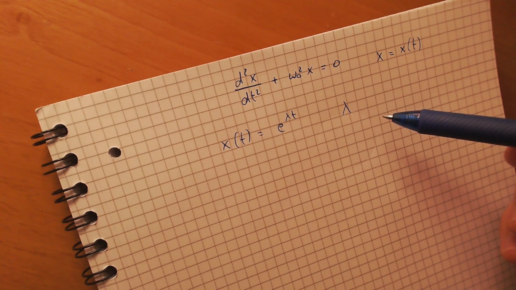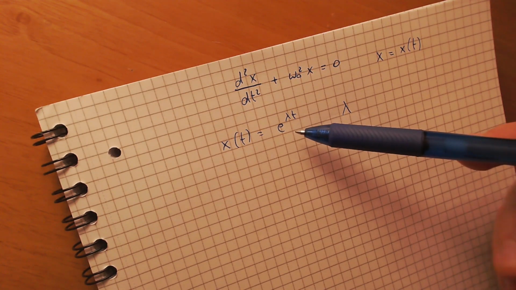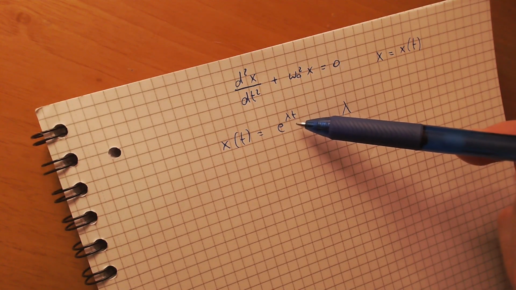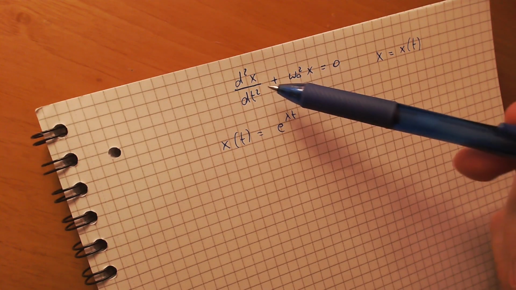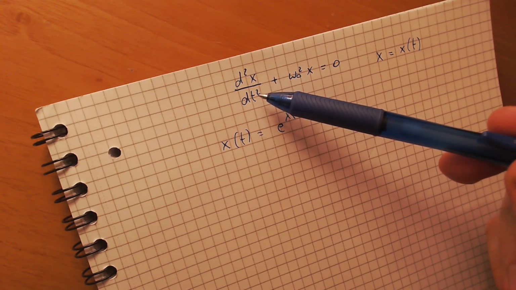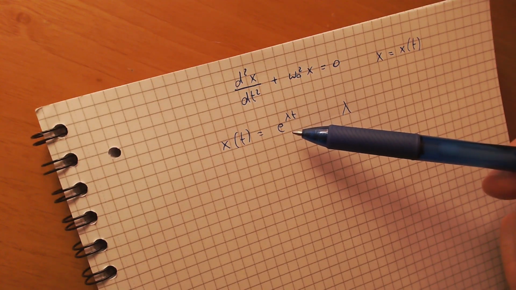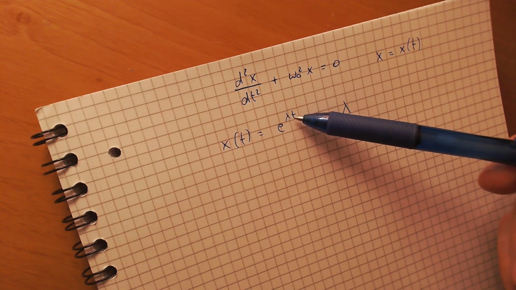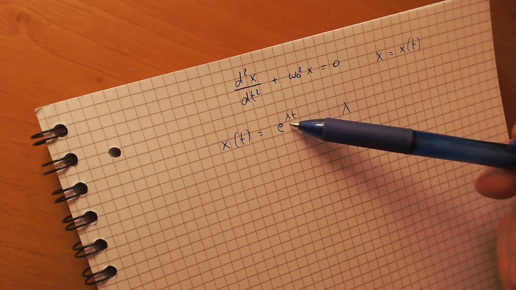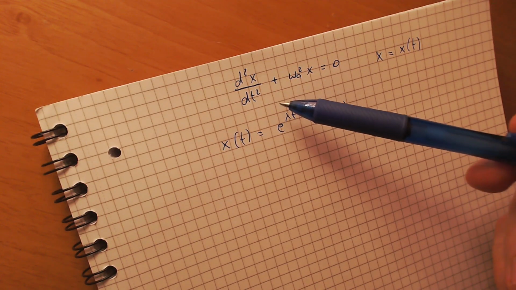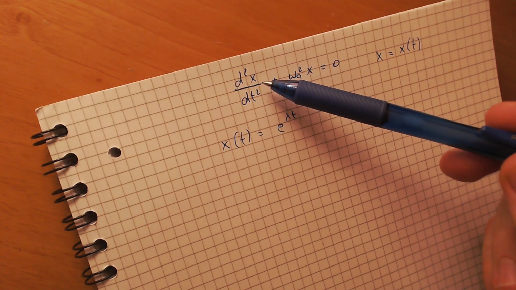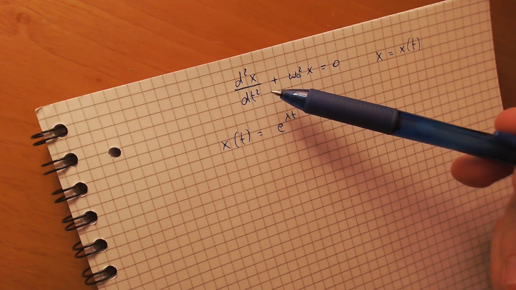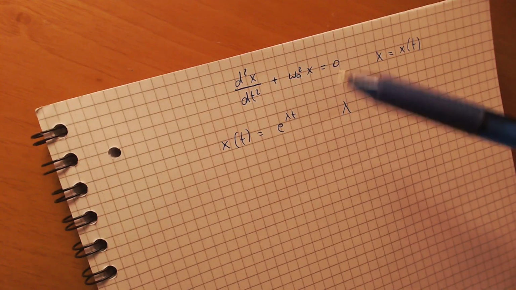So we are basically considering an exponential function, so that if we consider the second order derivative of that function, we get the same function multiplied by lambda squared. The idea is to consider an exponential function so that the second order derivative is proportional to the function itself.